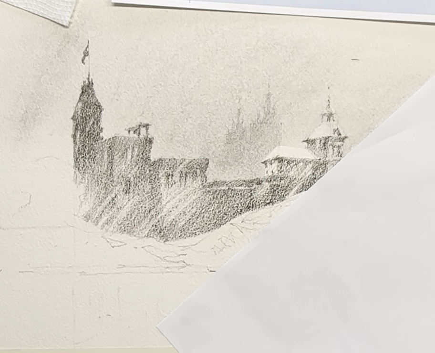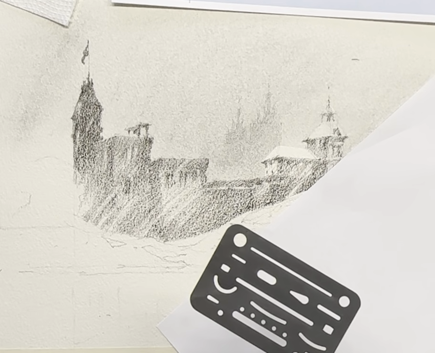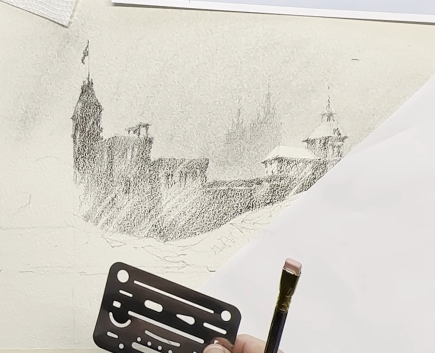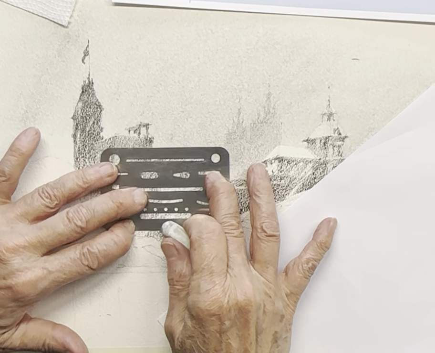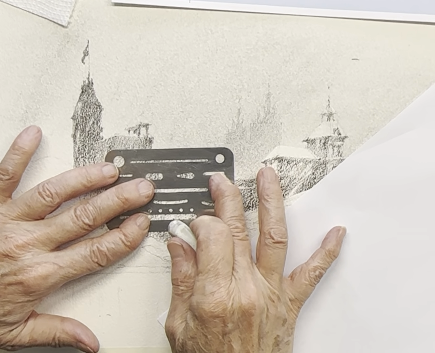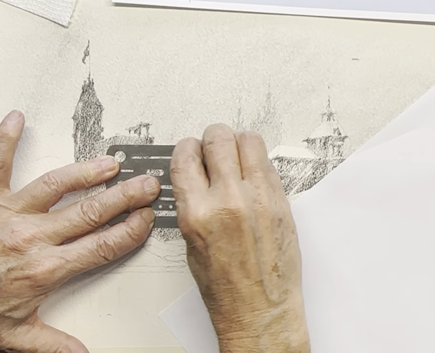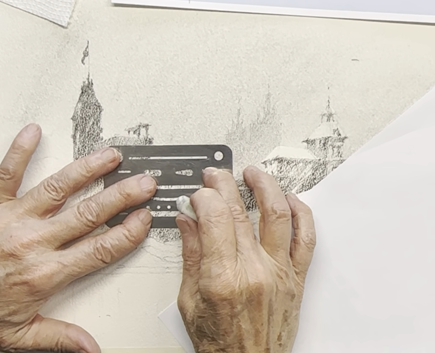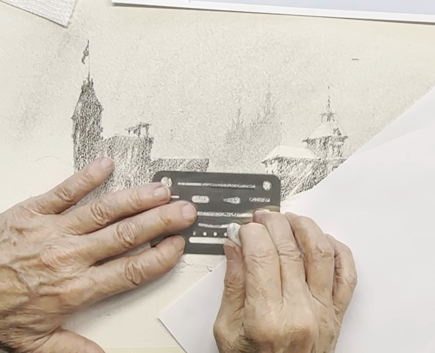Now I'm going to break out one of these tools from my early days of architectural drafting called an eraser shield. This is just a quick way to mask. But if you lay this down with this exposed open line at the top of the parapet here, you can reclaim some of that bright white to look like a little bit of snow.